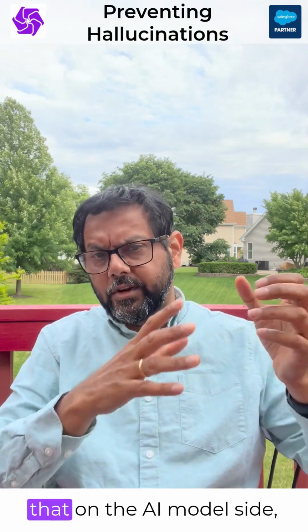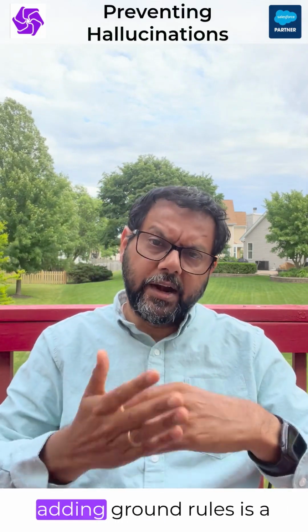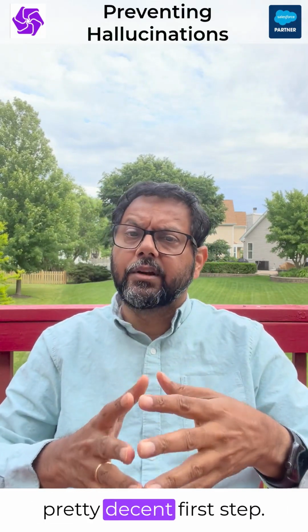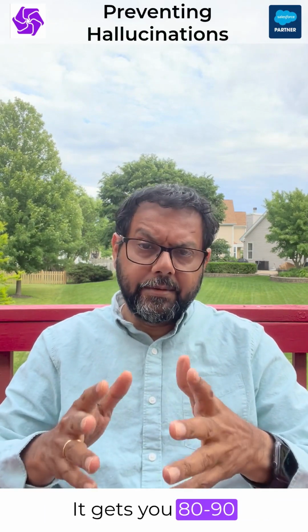What I found so far is that on the AI model side, adjusting temperature and adding ground views is a pretty decent first step. It gets you 80-90%.